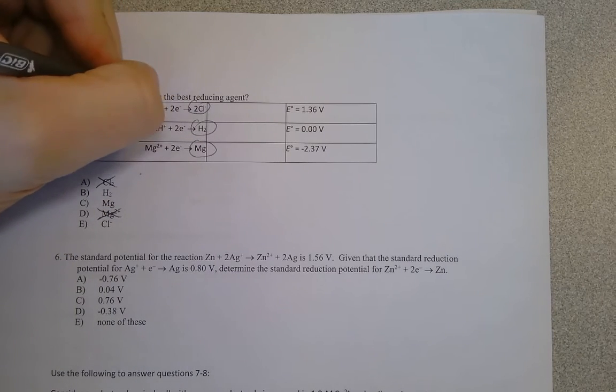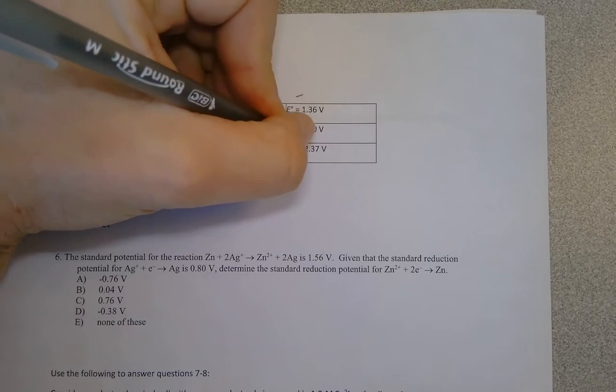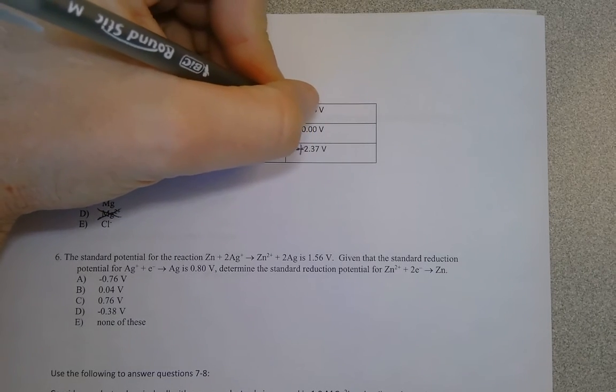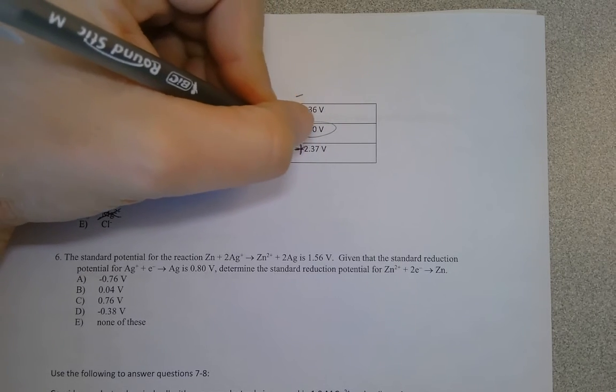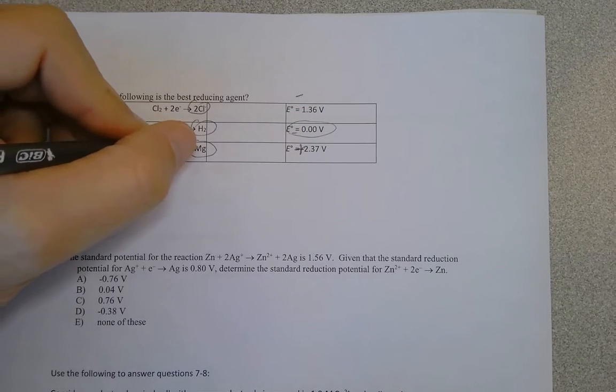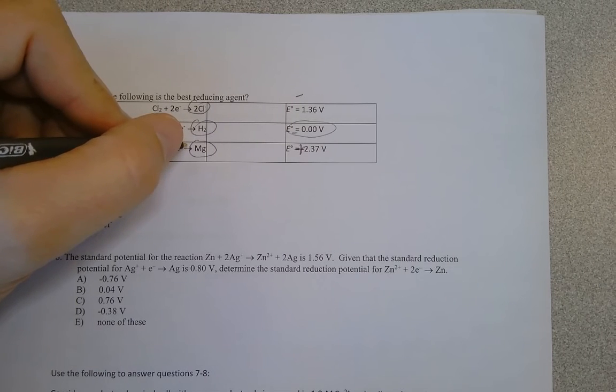When we flip them, we flip the signs. So this would be negative. Well, that's just everybody's based on that. This becomes a positive then. So this one is the best thing at being oxidized. So it's the best reducing agent.